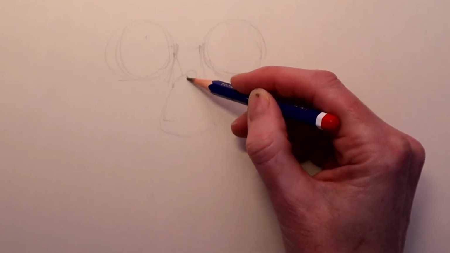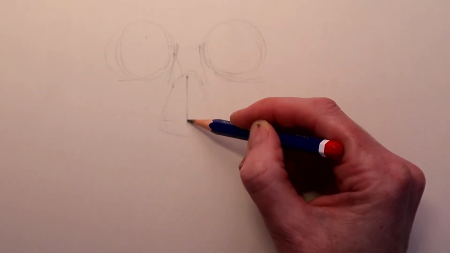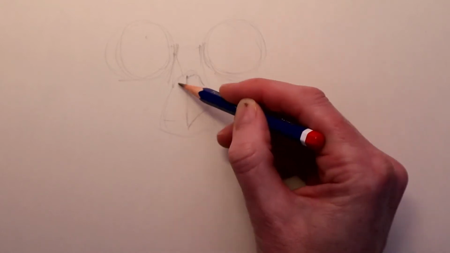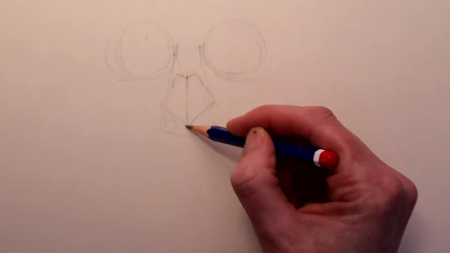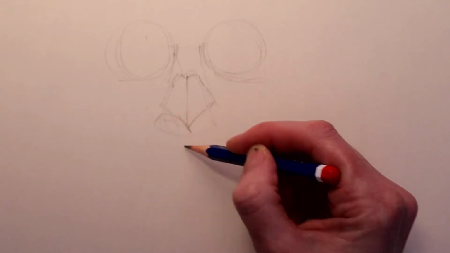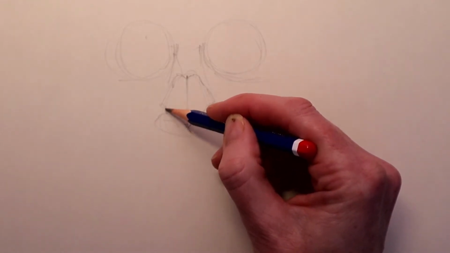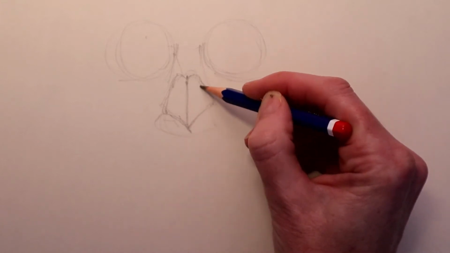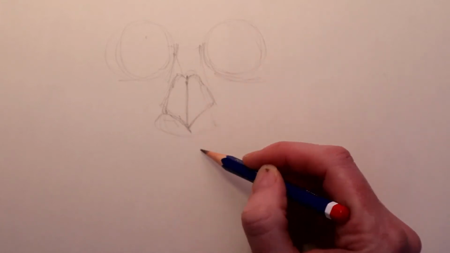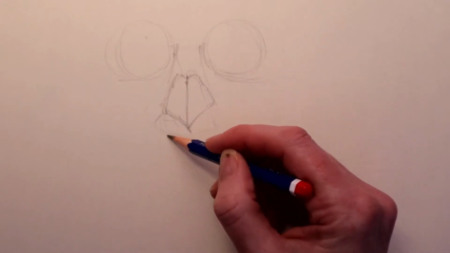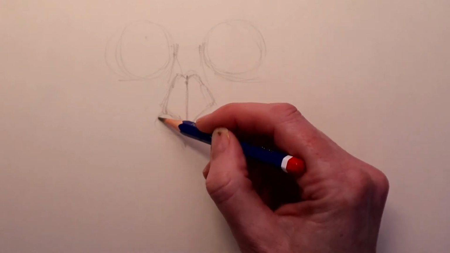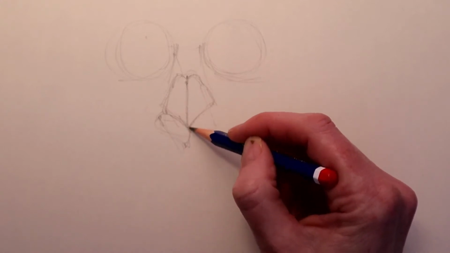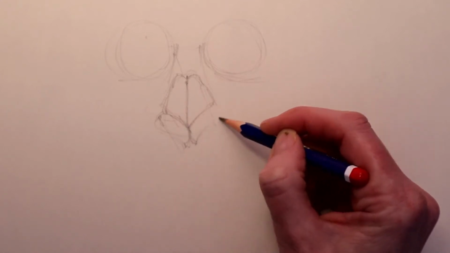Within that shape we have cartilage, and the cartilage is usually split up into other shapes, a bit like this. So we have a piece of cartilage up here called the upper cartilage. Then we have lower cartilage, which comes right down. Because this might vary in shape, it comes around here and up.